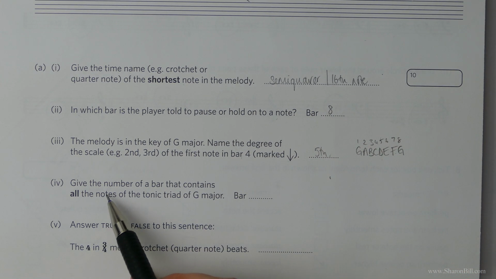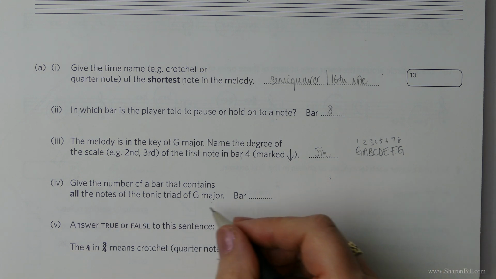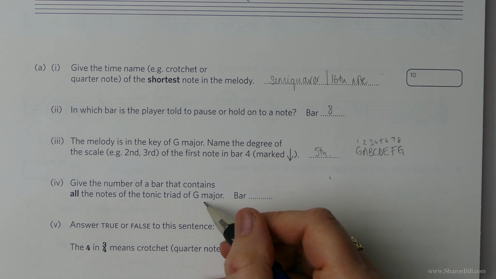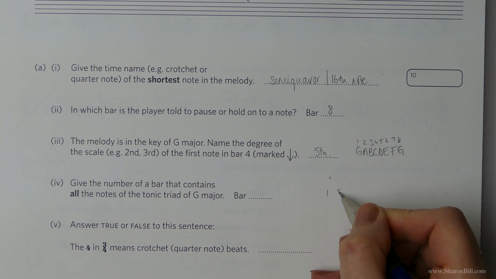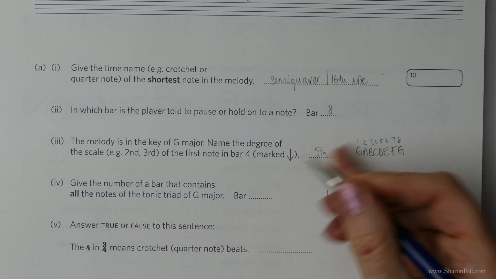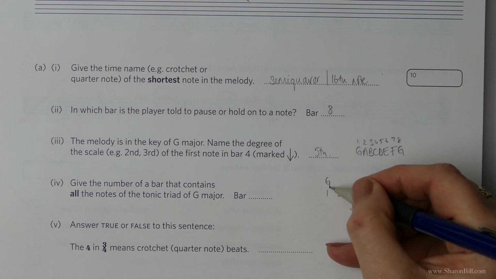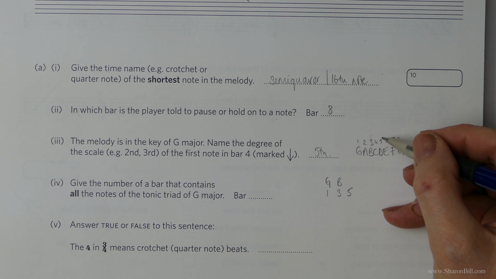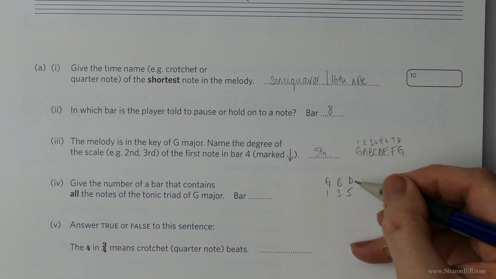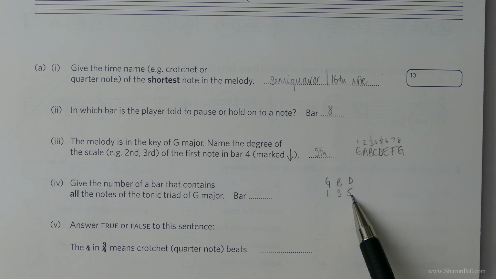Now we're asked to give the number of a bar that contains all the notes of the tonic triad of G major. So before we go looking, let's find out what we're actually looking for. A tonic triad is built of the first, the third, and the fifth. We've already done a bit of the thinking here. The first is G, of course, because we're in G major. The third is B, and the fifth is D. So we're looking for a bar that contains a G, a B, and a D.